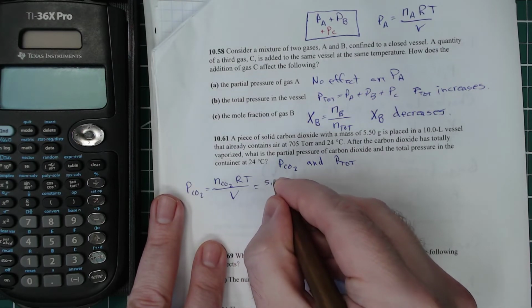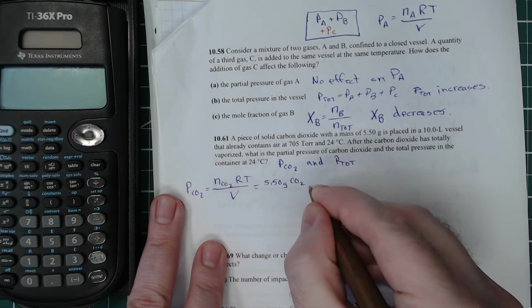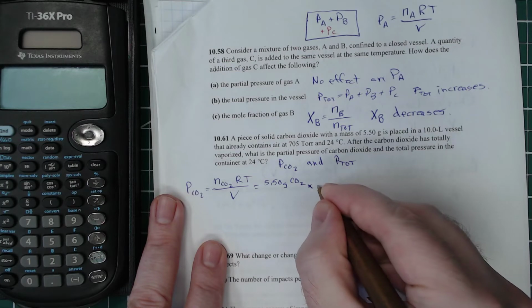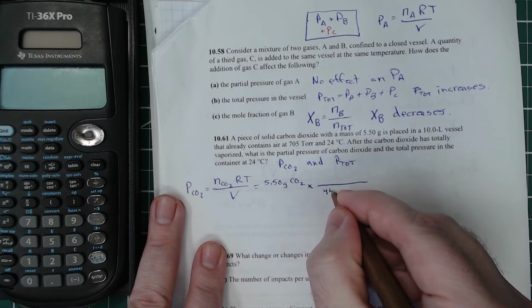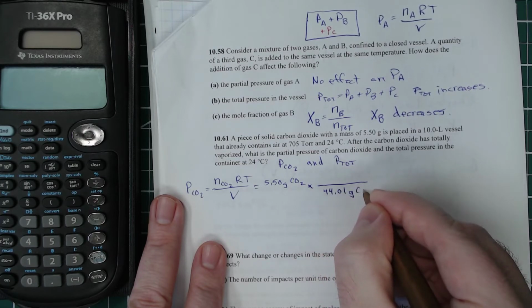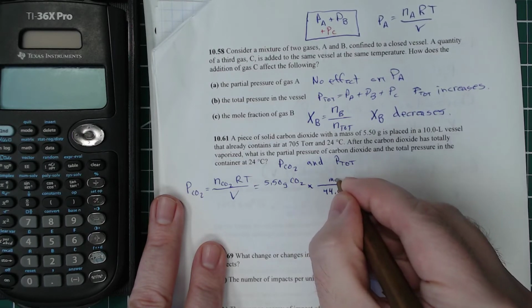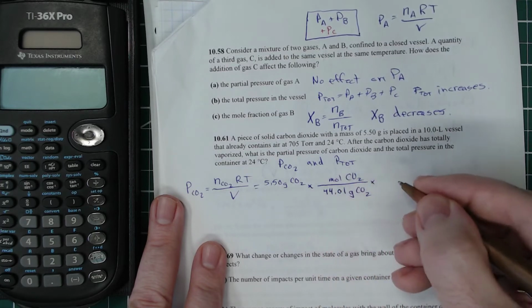So I'm going to put in 5.50 grams of CO2, and then we'll divide by the molar mass. And I happen to remember that the molar mass of CO2 is 44.01 grams of CO2 per mole of CO2. All right.